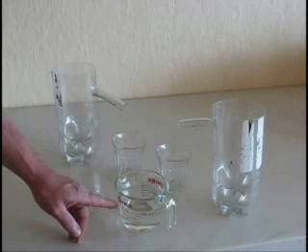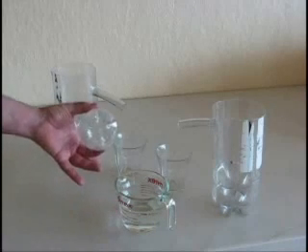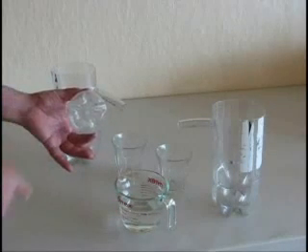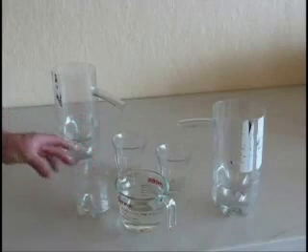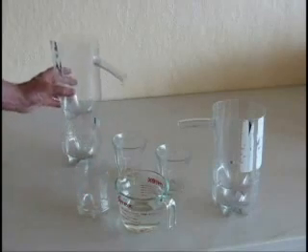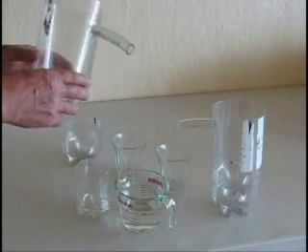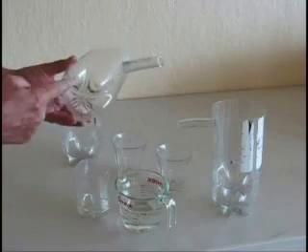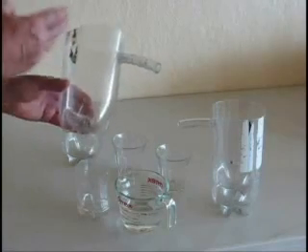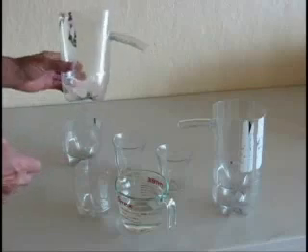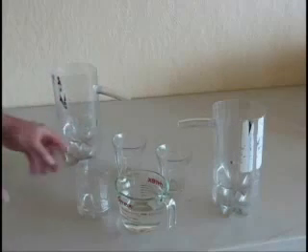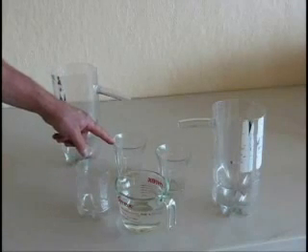We have 8 ounces of water. We have a little cup with holes in the bottom to simulate rainfall. We have containers with spouts made out of 2-liter soda bottles with holes in the bottom to let wet soil drip down. And then we have glasses here to catch the runoff.